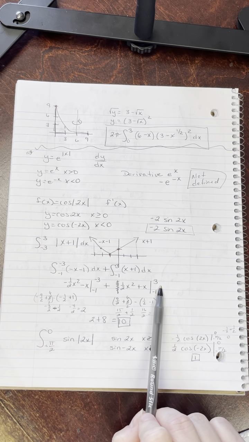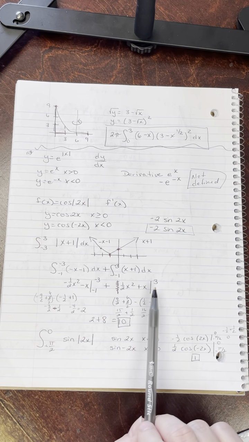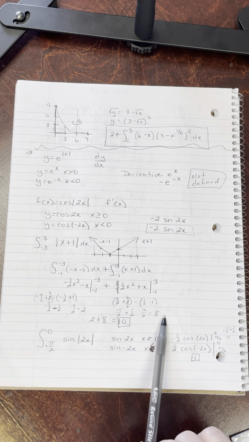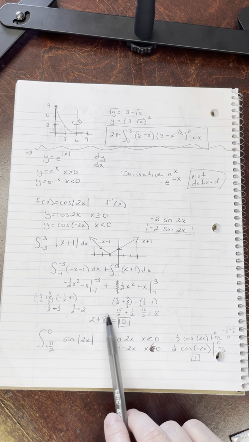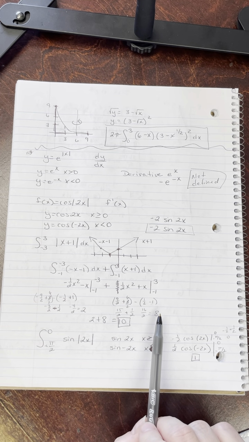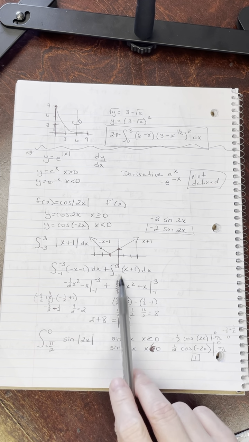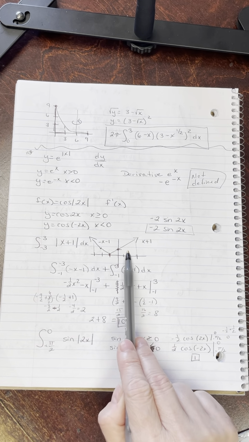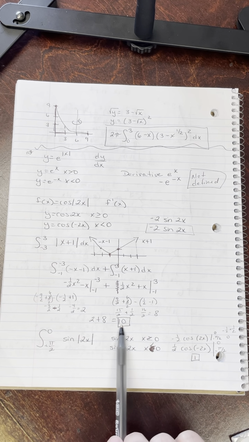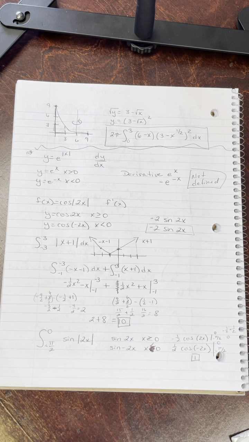Same thing here, plug in the 3, you'll get an answer. Plug in the -1, you'll get an answer. And subtraction of those ends up giving you 8. And so now you're dealing with an area of 2 on this side and an area of 8 on this side. So the combination of them is, of course, 10.